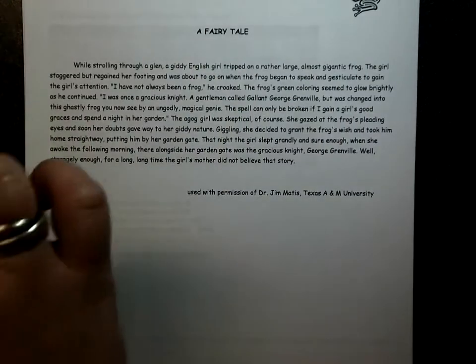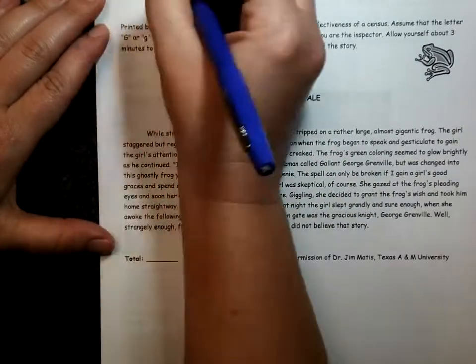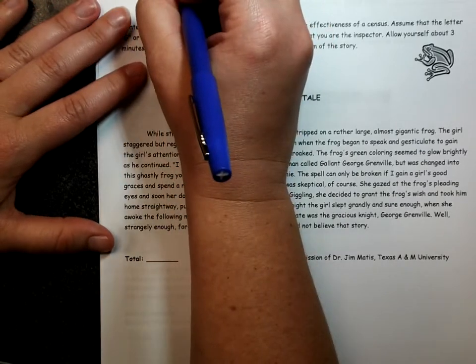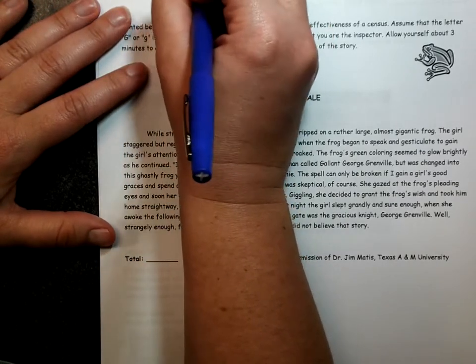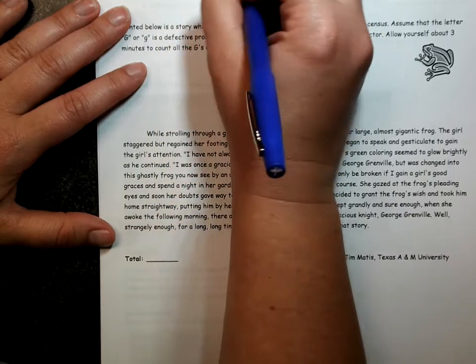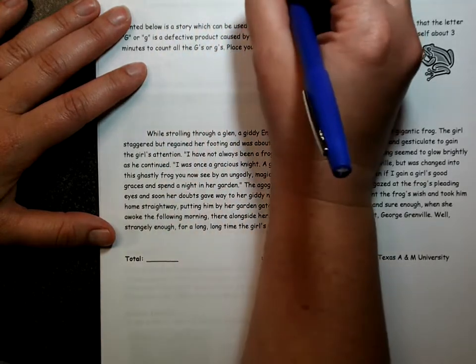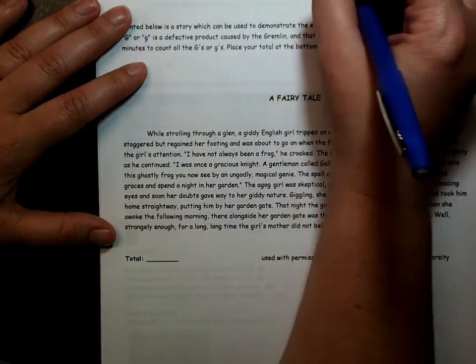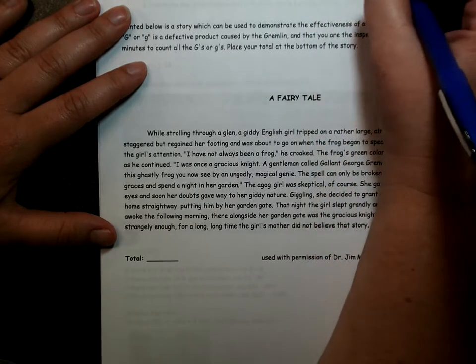So now we're going to get into 1.3, and we're going to talk about a census versus a sample. So a census is collecting data for an entire population.